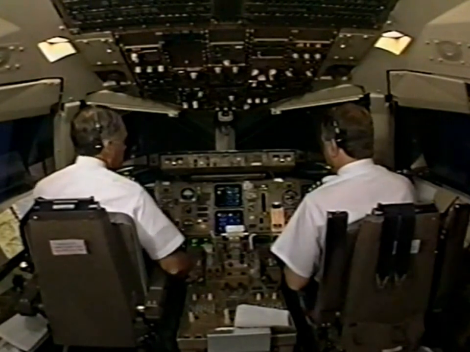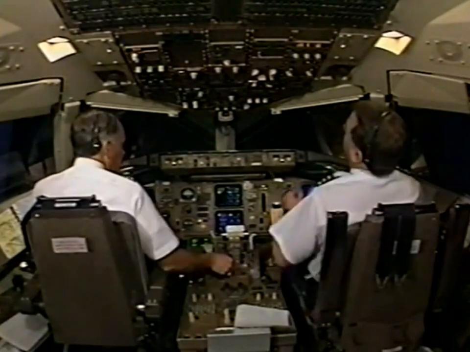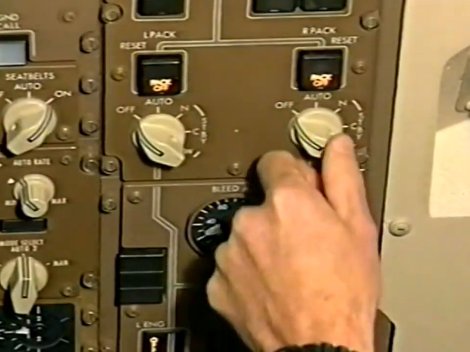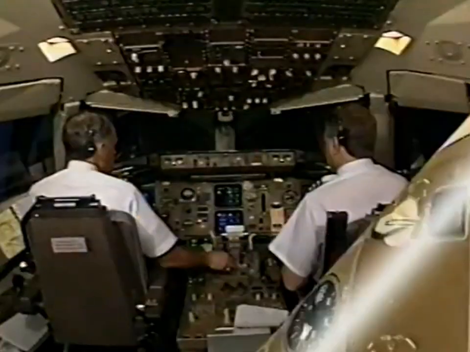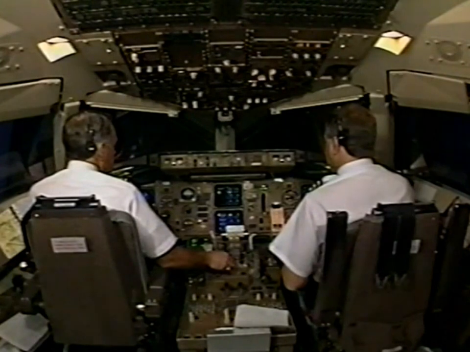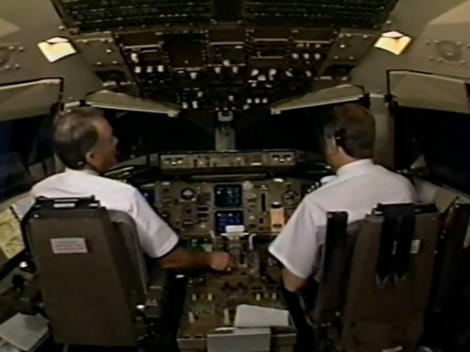After starting the right engine, the first officer places the isolation valve switch to closed and turns the right pack selector to auto. After the last engine is stabilized, the captain calls for engine anti-ice, if required.